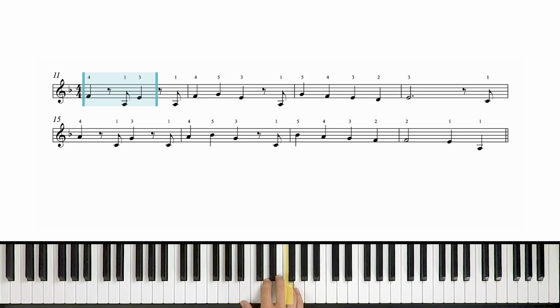So we start with F, rest, A, E, rest, A, F, G, E, rest, A, G, walking down, F, E, D, back up to E, hold it out. That's the end of the first phrase.